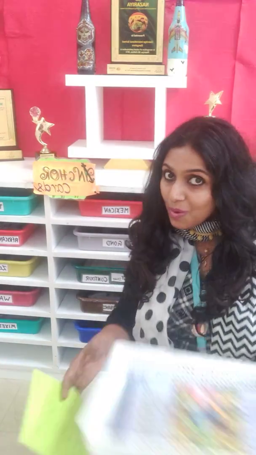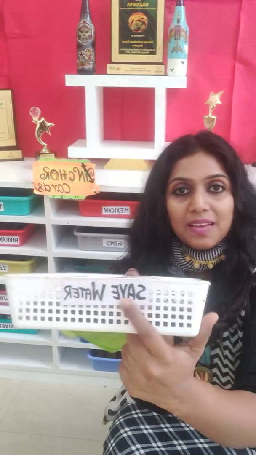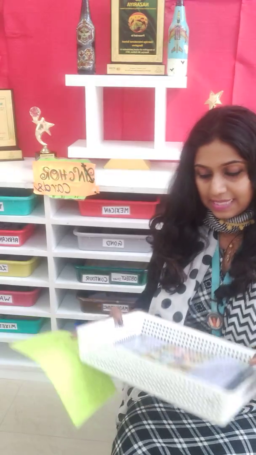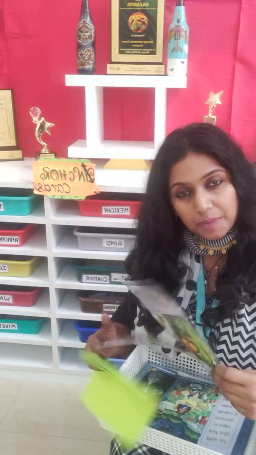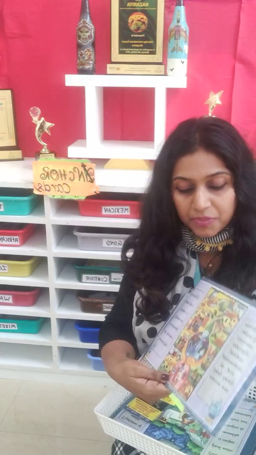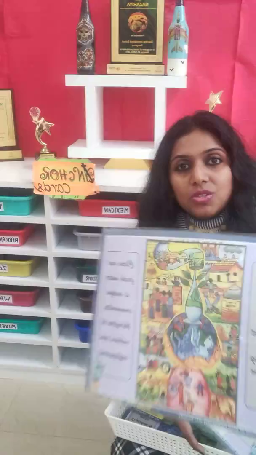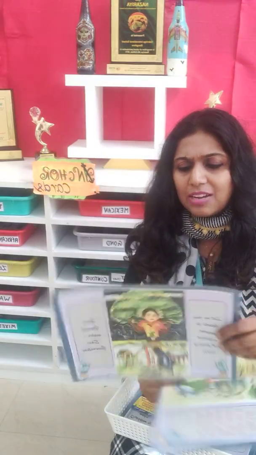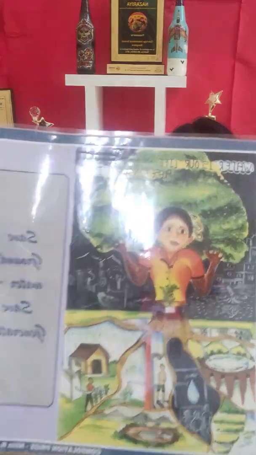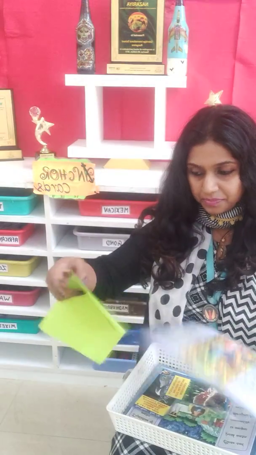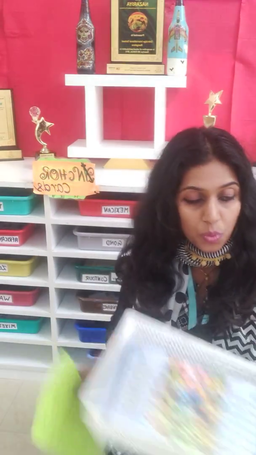Apart from that, I also have the Save Water tray, which has a few posters, basically for children to understand how a poster is created for Save Water. If you can see here, there are a lot of paintings and a lot of drawings which say something about Save Water. So this tray has Save Water.